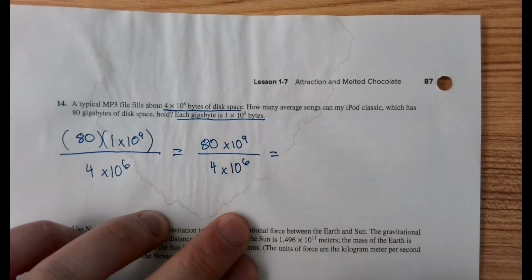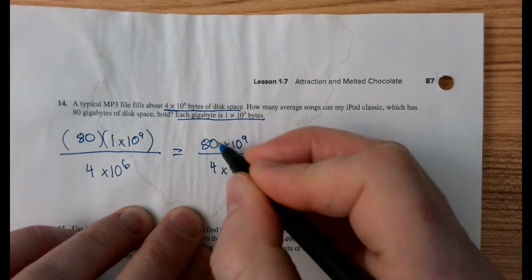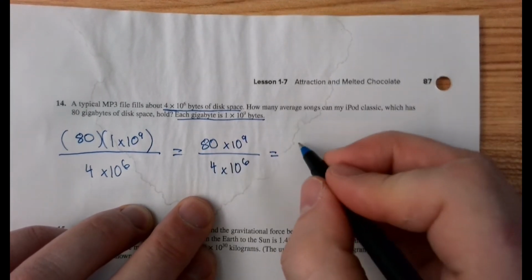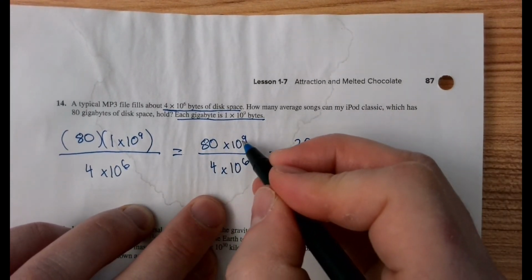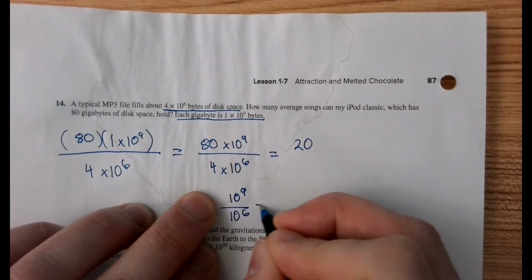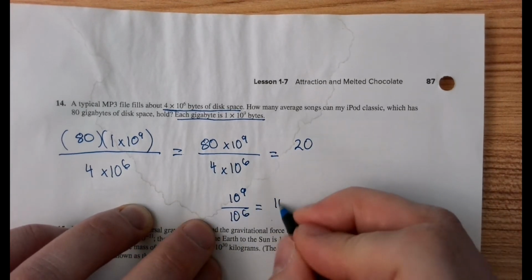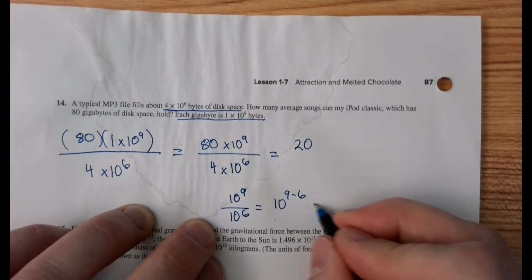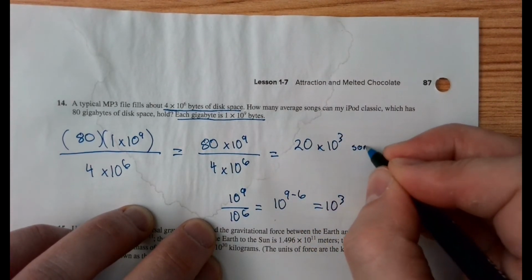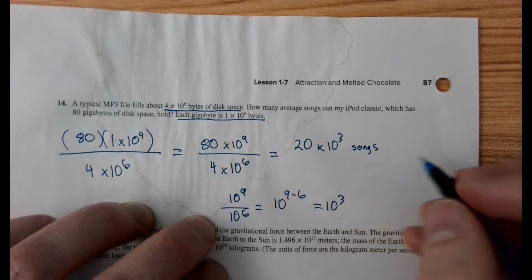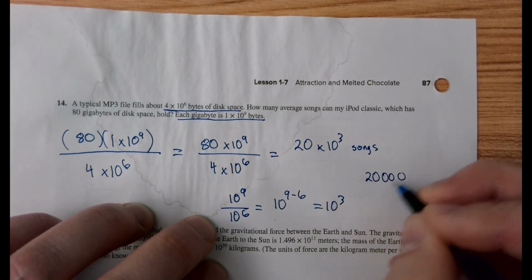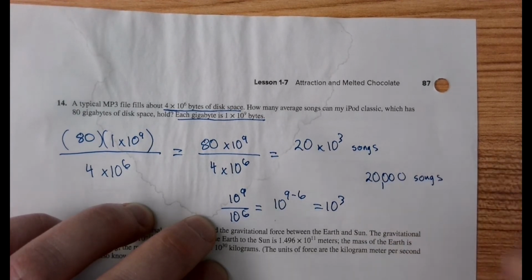If you want to be able to do this by hand, you can divide the numbers and you can divide the times 10s by each other. So 80 divided by 4 is 20. And then 10 to the 9th divided by 10 to the 6th. If anyone remembers your algebra classes, the rules of exponents, when you have the same base, you subtract the exponents. So this is really times 10 to the 3rd songs is what we end up with, which if we want that in decimal notation, we'd say 20,000 songs can be held on his iPod Classic.